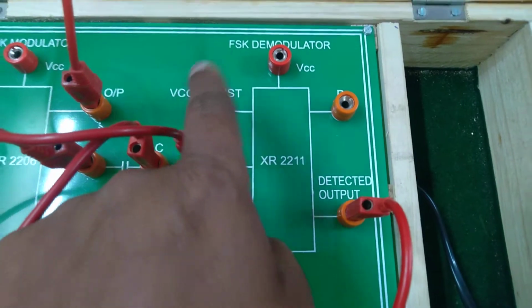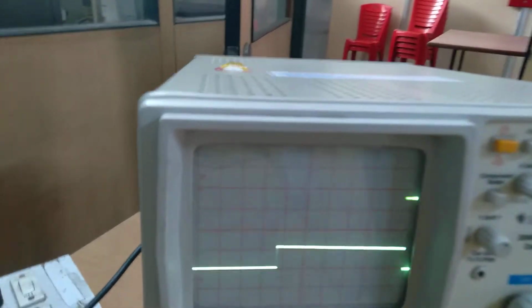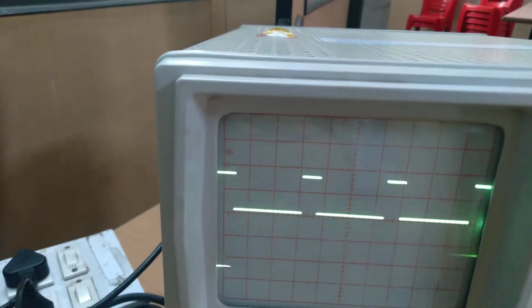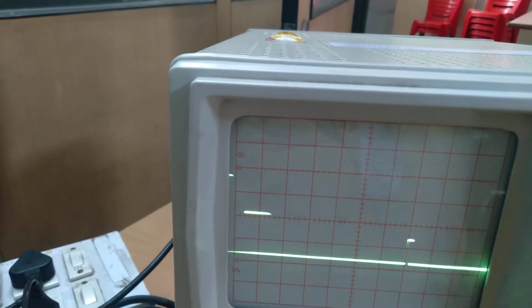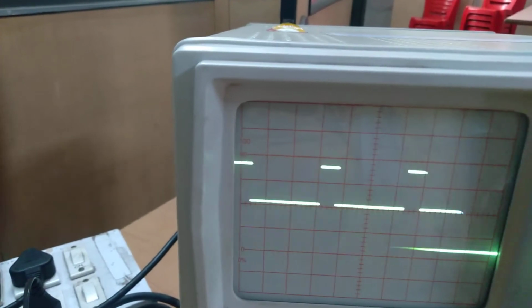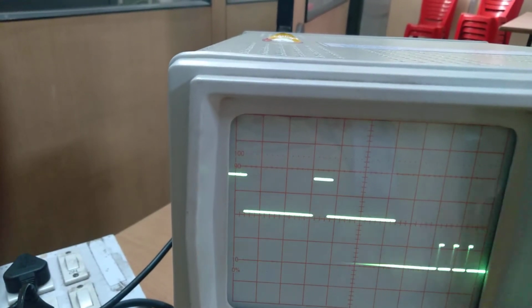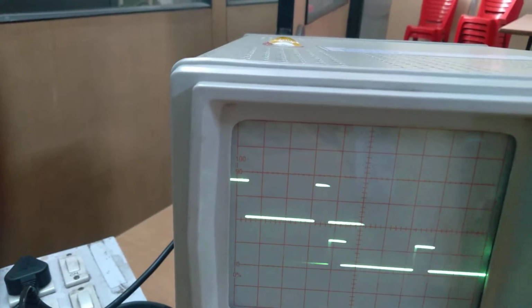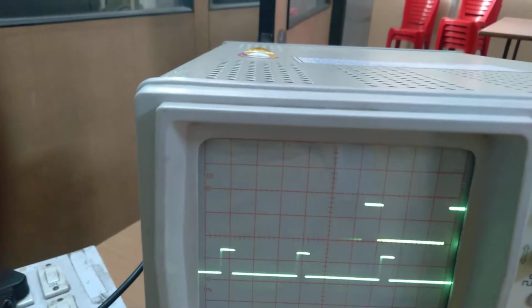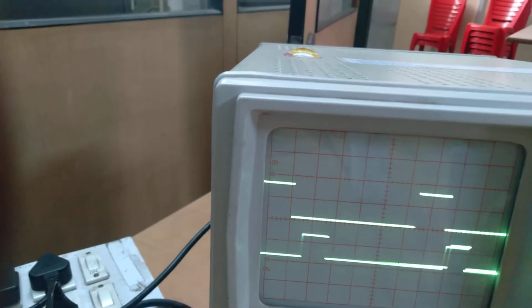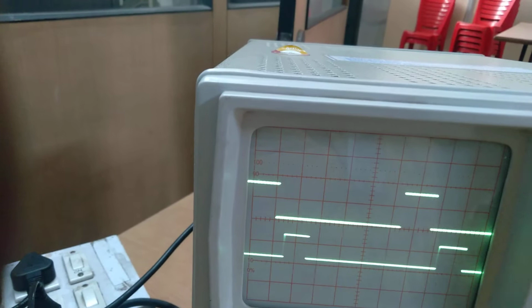So I am adjusting the VCO from here, and you will be observing the output on the DSO. I'm adjusting the VCO in such a way that both the detected and the transmitted are the same. You can see a fine adjustment is required for this. So I'm adjusting so that we get the detected and the transmitted output one and the same. Now you can see a shift or a delay between the two, correct?